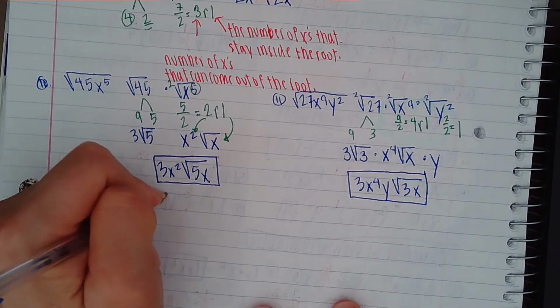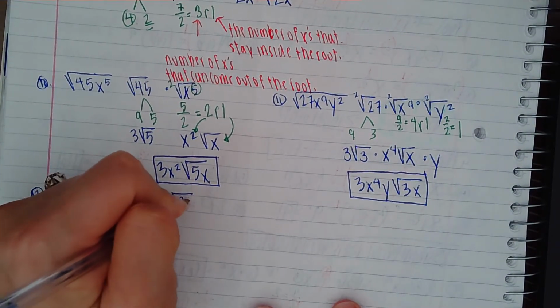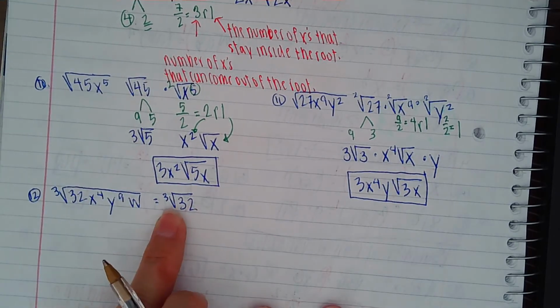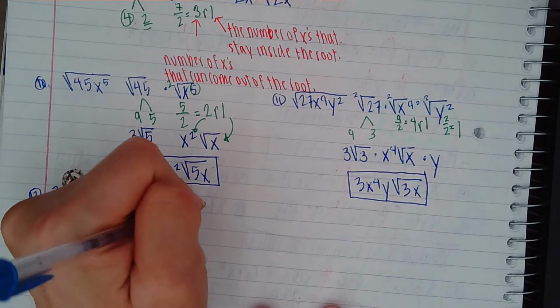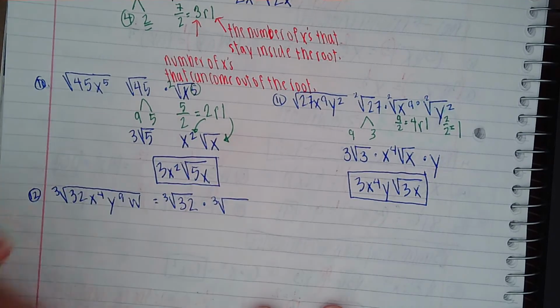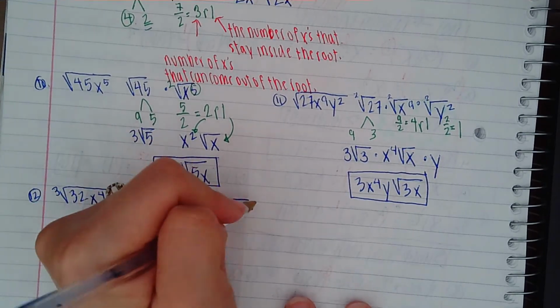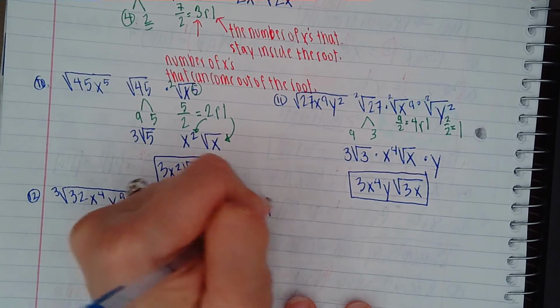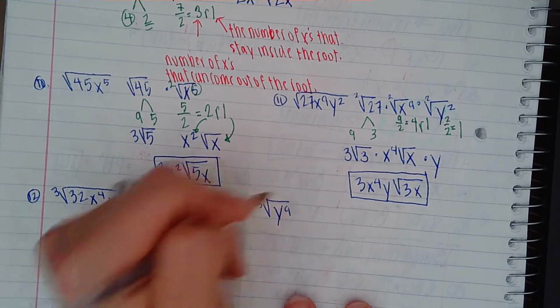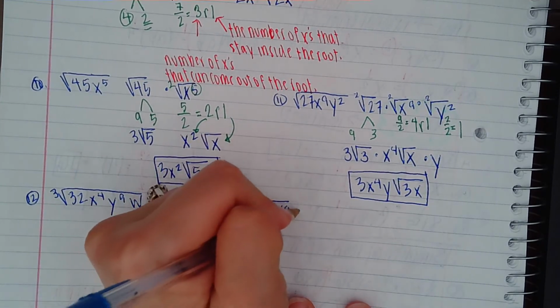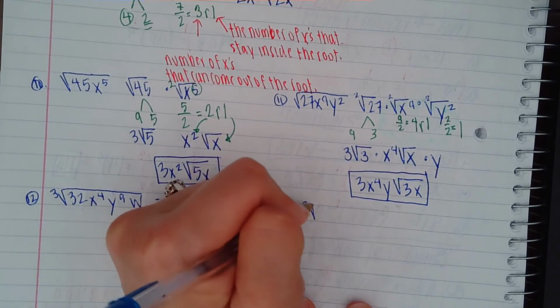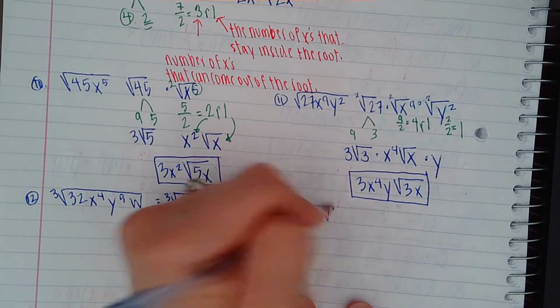So we're going to do cube root of 32 times cube root of x to the 4th times cube root of y to the 9th times cube root of w to the 1st.